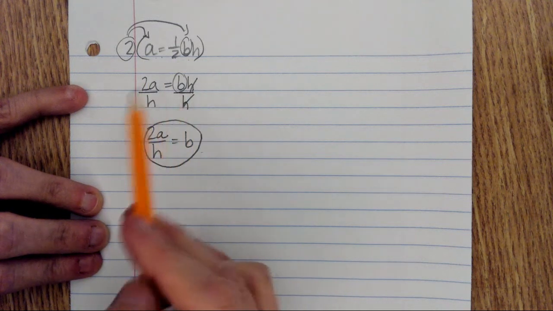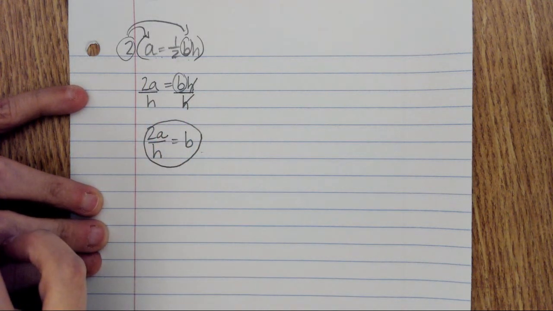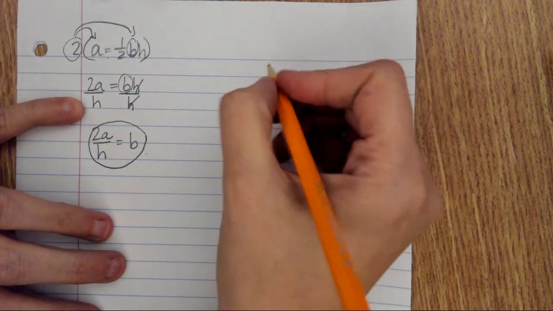I want it to look like a B. And I've made that transformation successfully. Let's try another one. Okay, the second example I'm going to do.